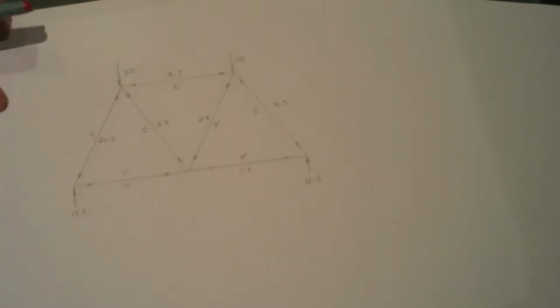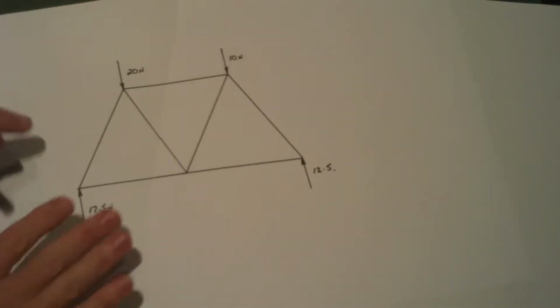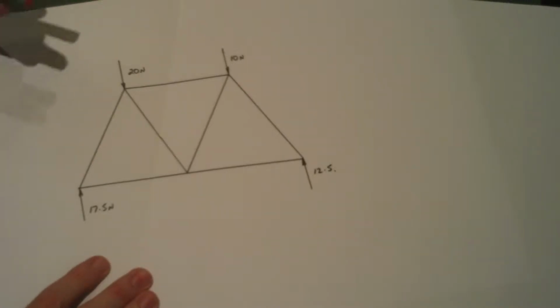This is called the method of sections. It's an analytical approach, not a graphical approach. There are graphical approaches you can use. I've just redrawn the truss here with the original loading on it. You can note that there's a couple of pieces of paper going on here, so there's something about to happen.